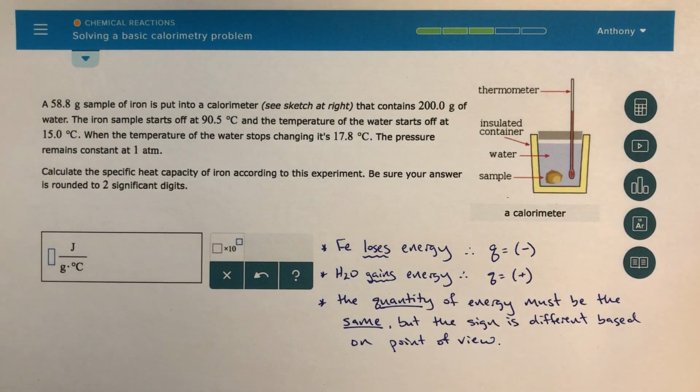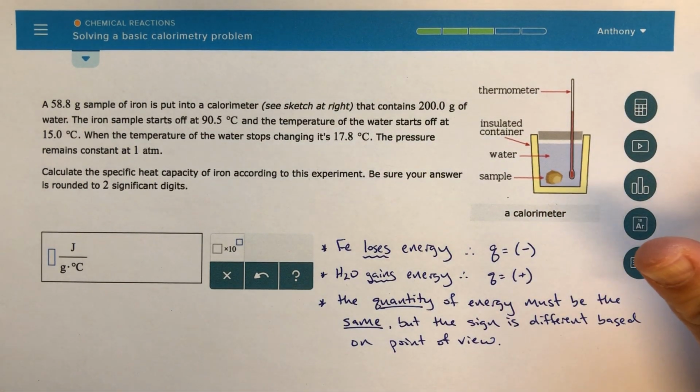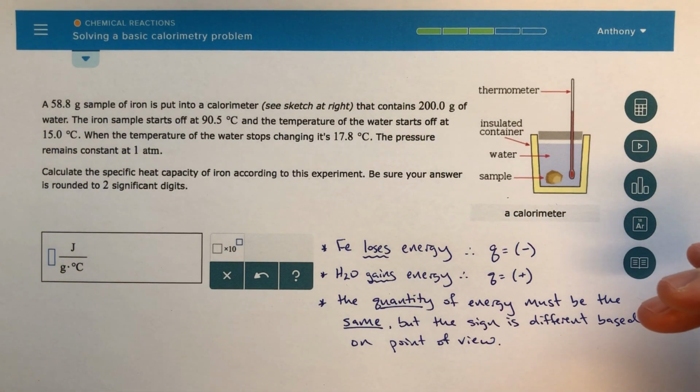All right, welcome back. So this is an ALEKS topic that's called solving a basic calorimetry problem, and I think this is a great topic. I think it's got a lot of complicated aspects, but once you get a handle on it, it's actually very straightforward. It's actually not that hard. But if you don't have that fundamental understanding, the conceptual knowledge, then it's going to be very difficult. So let's go ahead and get into it.